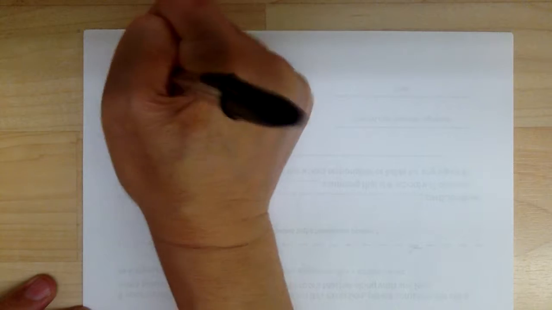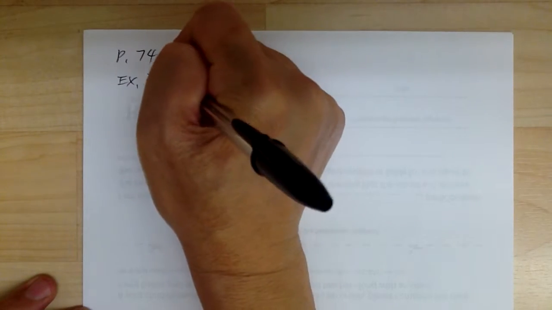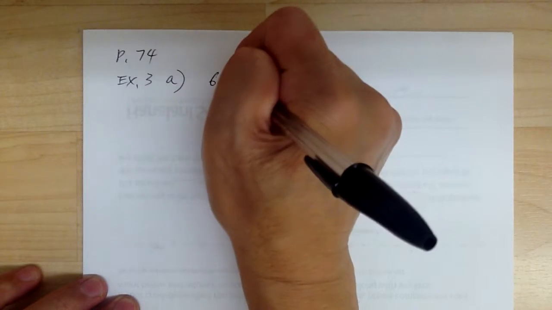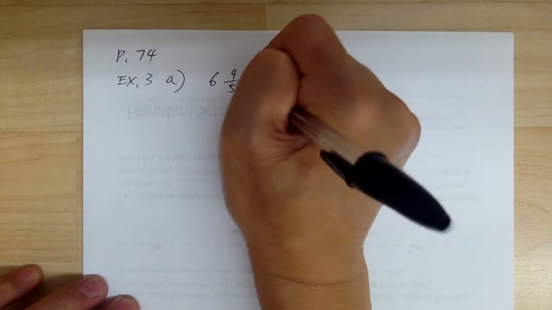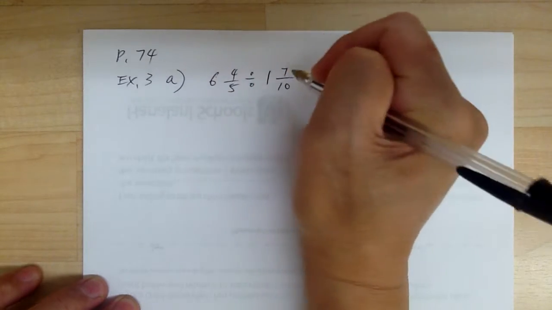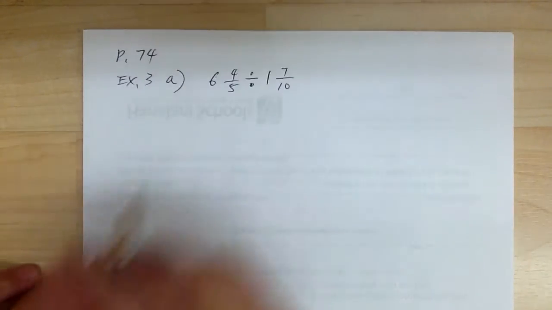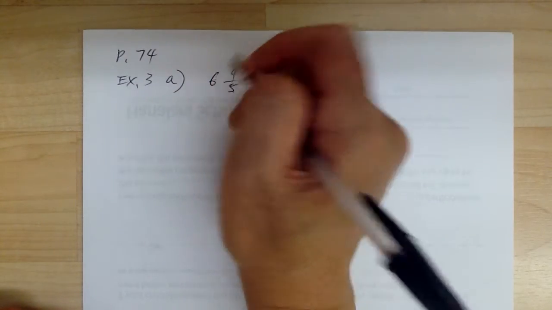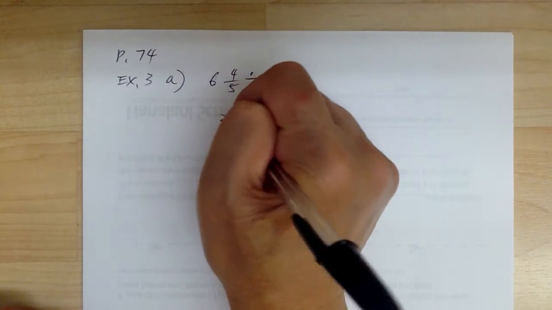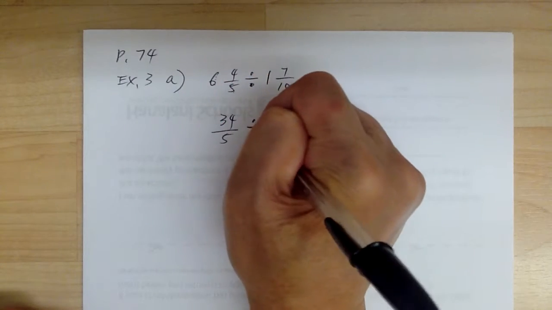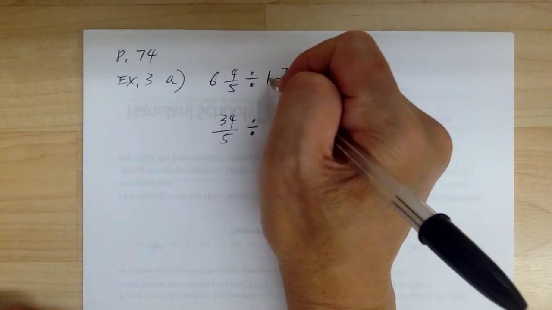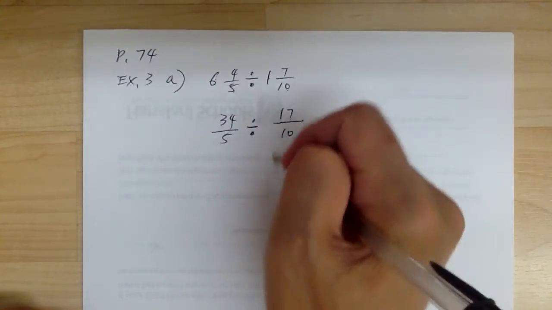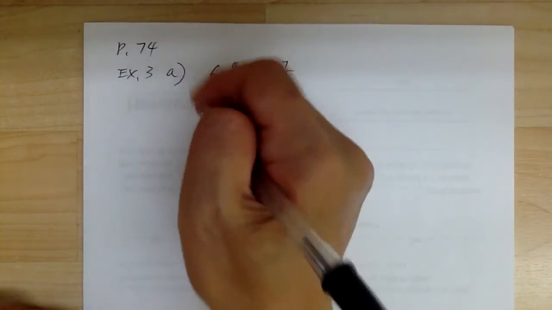Let's go to page 74, example 3a. Now this one is a division of mixed numbers. You have 6 and 4 over 5 divided by 1 and 7/10. Just like before, when you have mixed numbers, you have to convert into improper fractions. So this is equal to 6 times 5 is 30, plus 4 is 34 over 5. Again, do one step at a time. Now convert this one: 1 times 10 plus 7 gives you 17 over 10. So first convert into improper fractions.